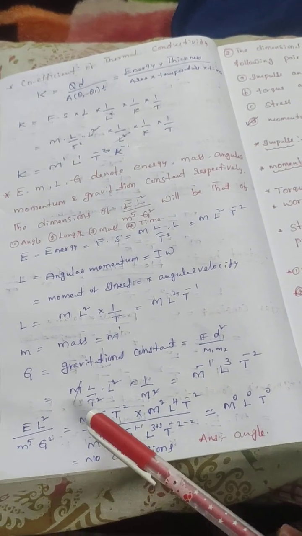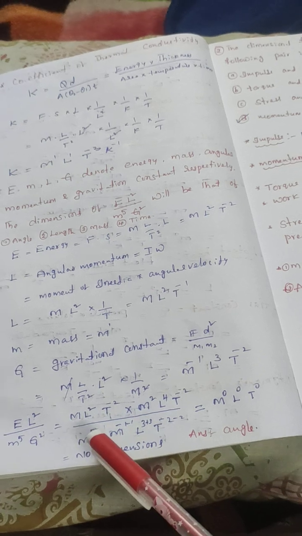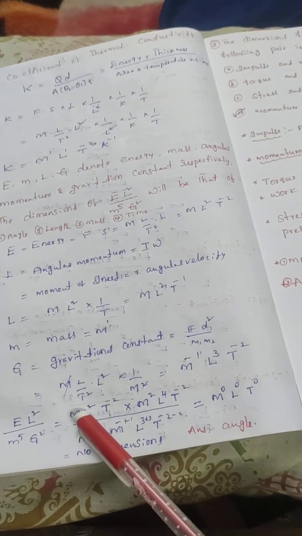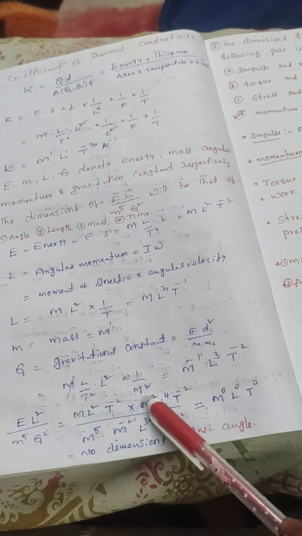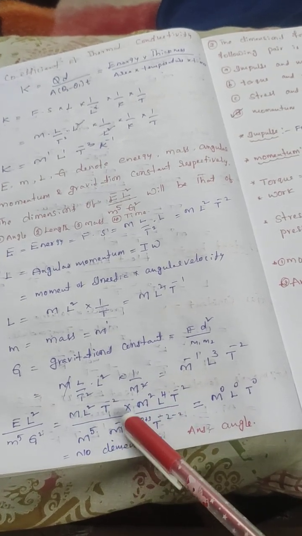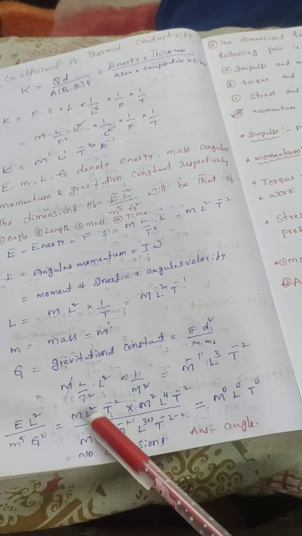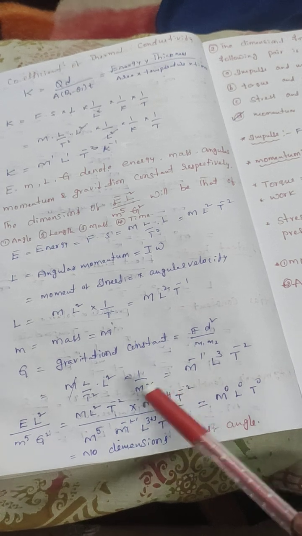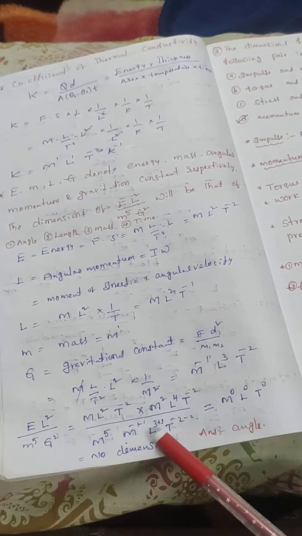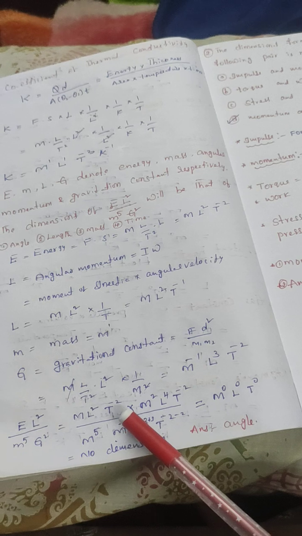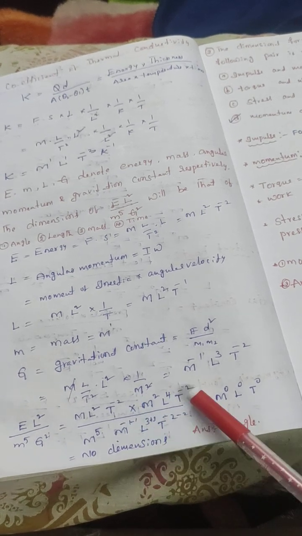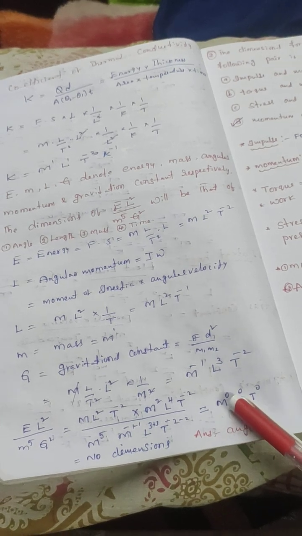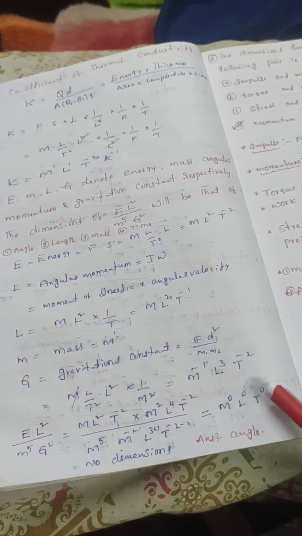Now check the numerator and denominator values. M power 5 is in the numerator, and M power minus 2 in the denominator goes up, total 5. M power 5 and M power 5 get cancelled. Next, L square and L power 4 give total 6; here also L power 6. L also gets cancelled. Next, T power minus 4 here and T power minus 4 there. Totally dimensionless we are getting: M power 0, L power 0, T power 0.